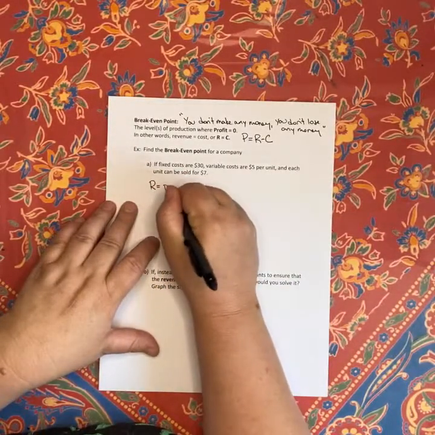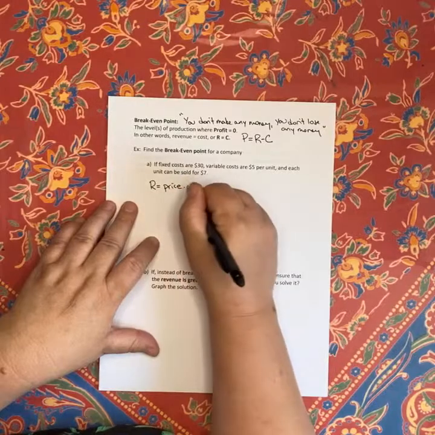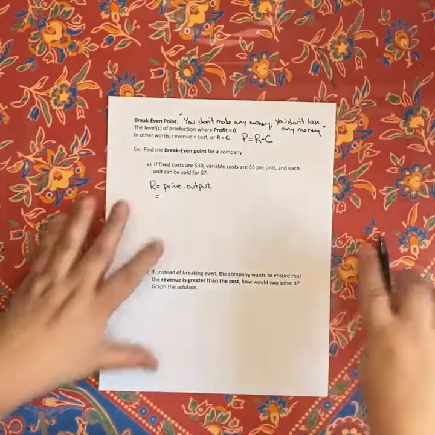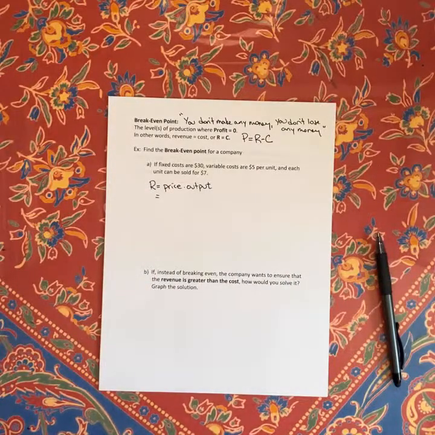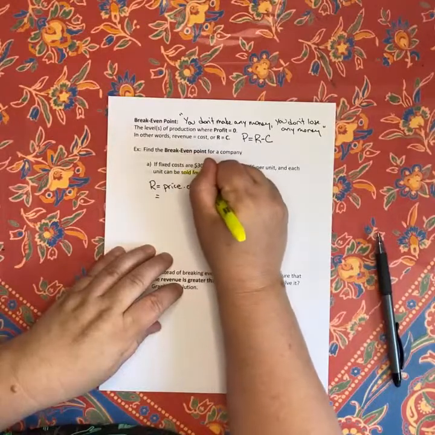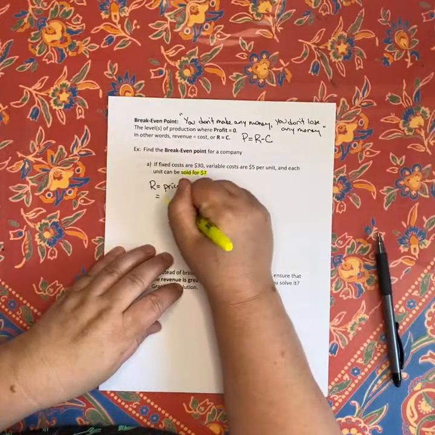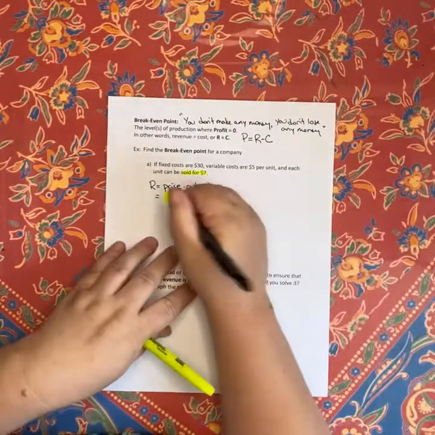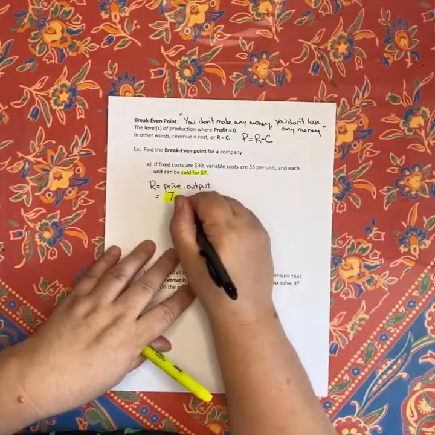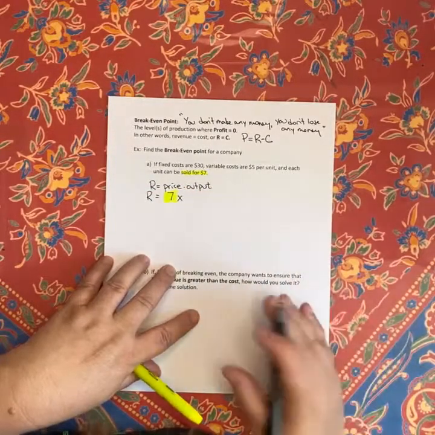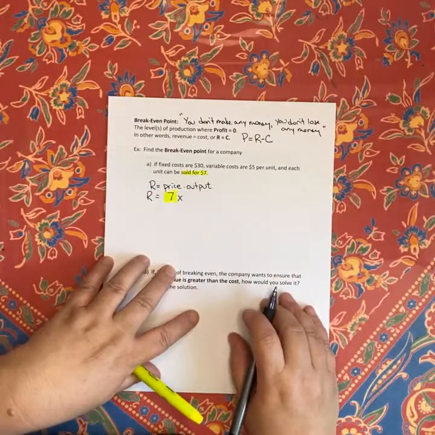Revenue is price times output, which in this case, each unit can be sold for $7. So that's our price right here. So our price is going to be $7. And if you remember, output is generally going to be X. You could use another variable, but generally it's going to be X in this book.